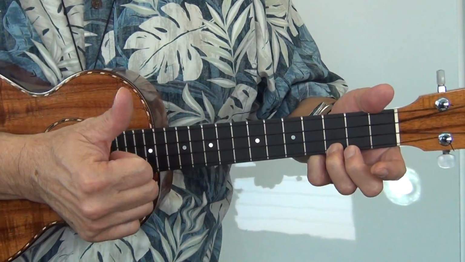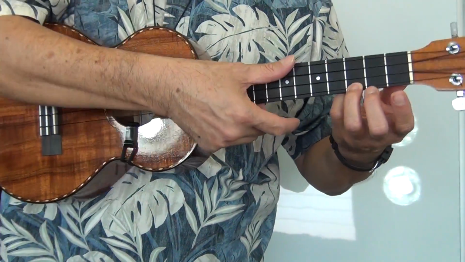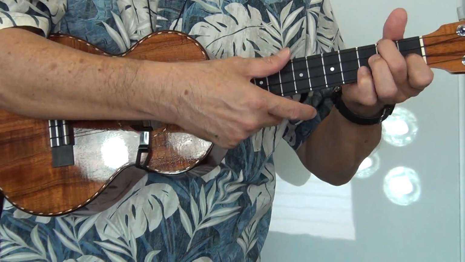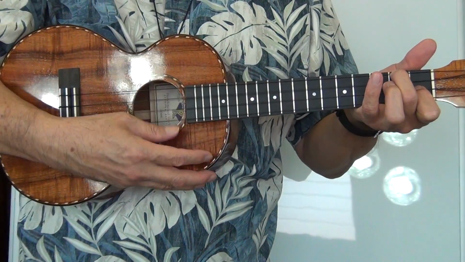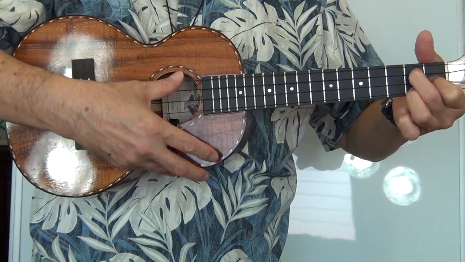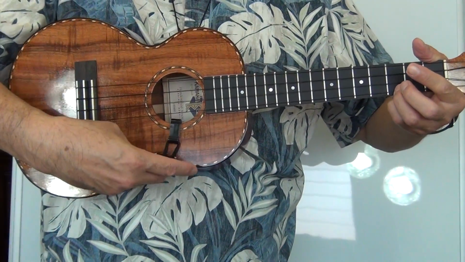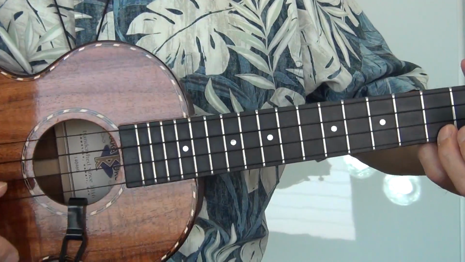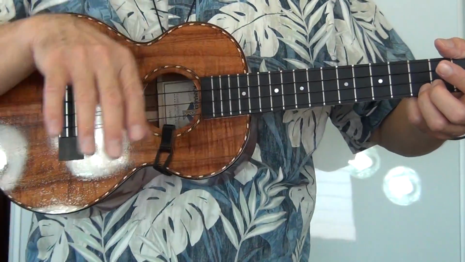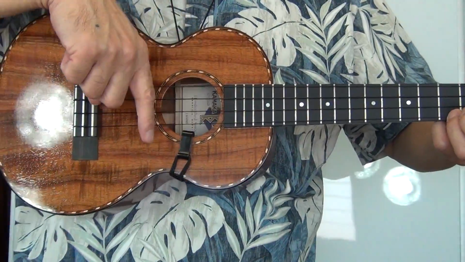And then a thumb strum, using the flesh. Coming to the middle. All the way to the bottom. So you can hear how the sound alternated just from this area to this area.